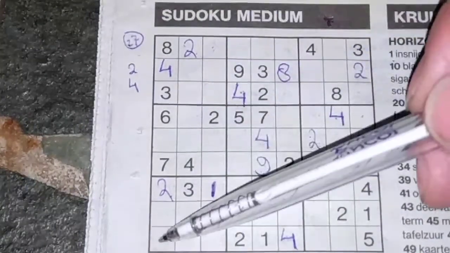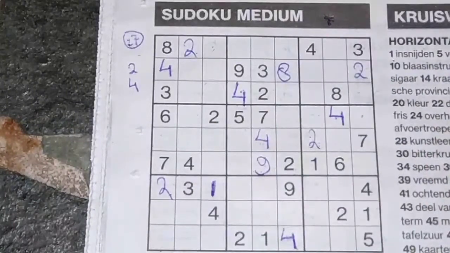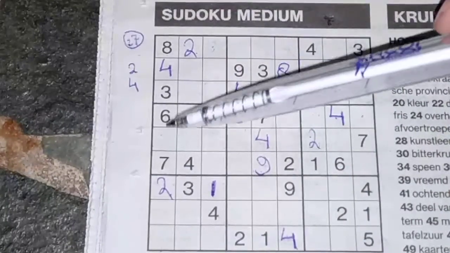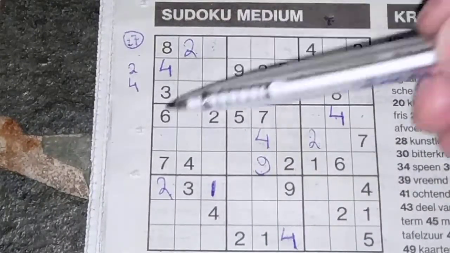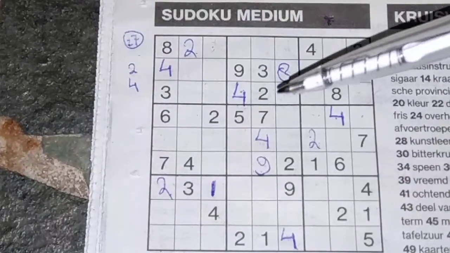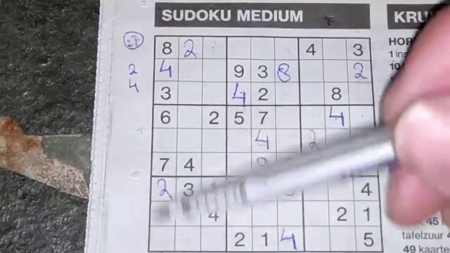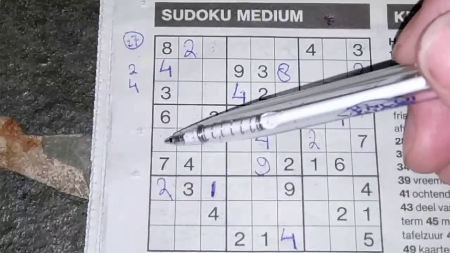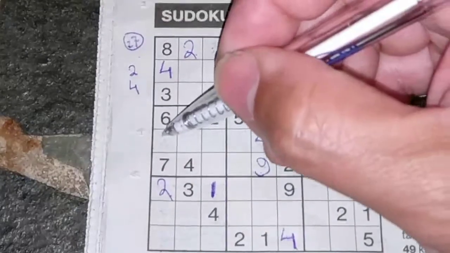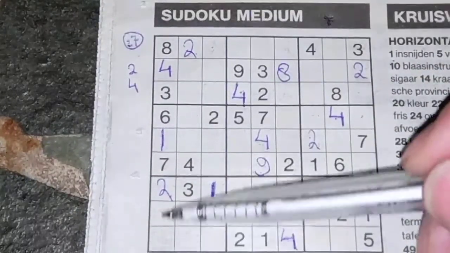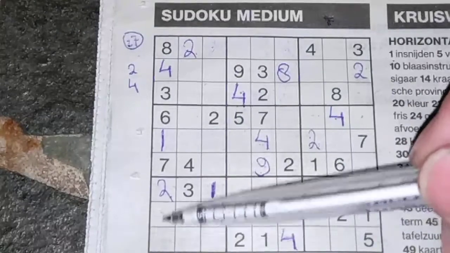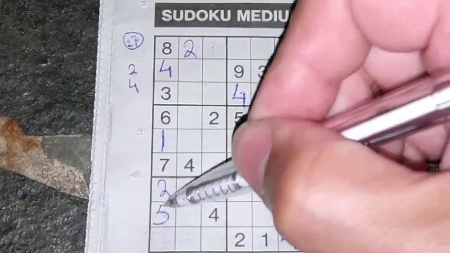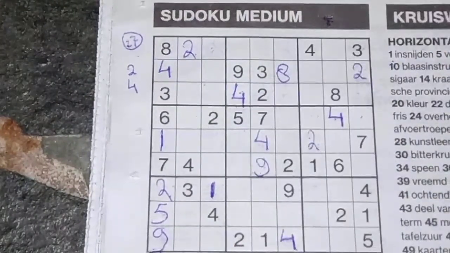In the first column, we have 3 missing numbers. The numbers are the 1, the 5, and the 9. We see here a 1 in this big square, so no 1 in these 2 boxes. We already have a 1 there. So 1 place left for the 1 should be there. Then we have 2 numbers left in the first column, the 9 and the 5. Yes, we see here 5. No 5 there. 5 should be there, and the 9 goes there.